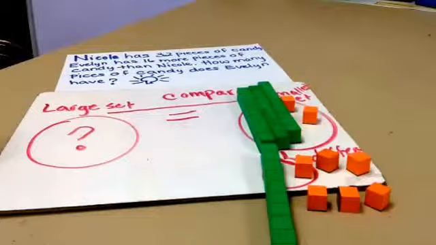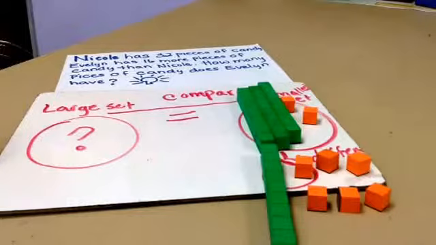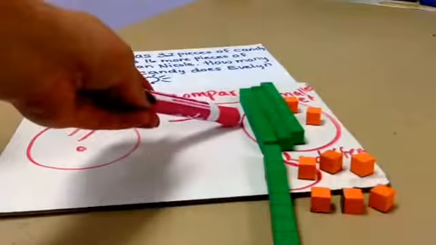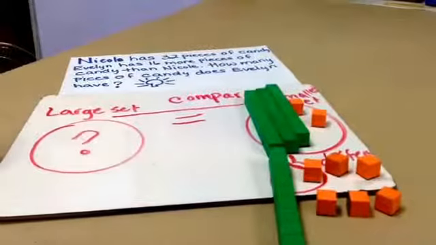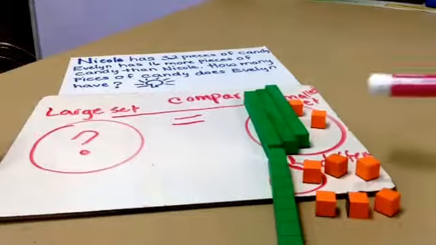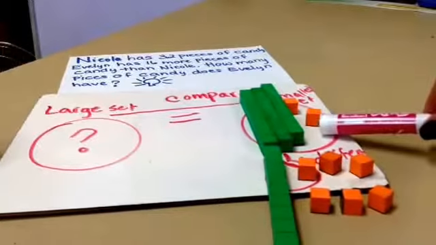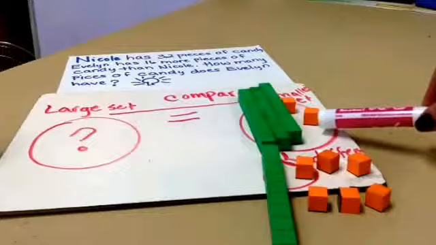Okay? So in order to see how many pieces of candy Evelyn has, I am going to add the smallest set with the difference, because this is what Nicole has at the beginning, that was 32.